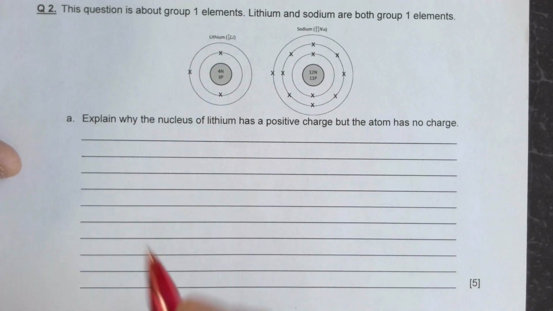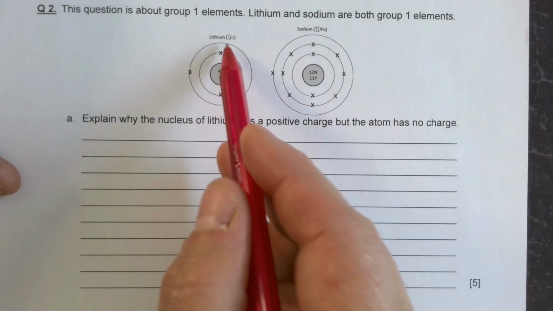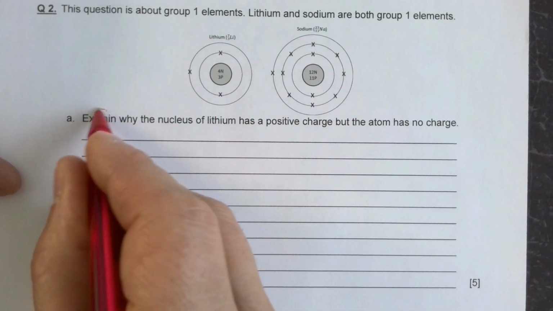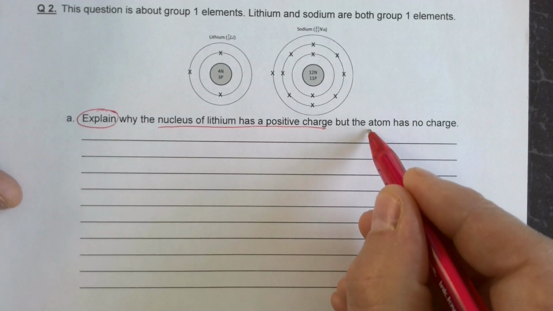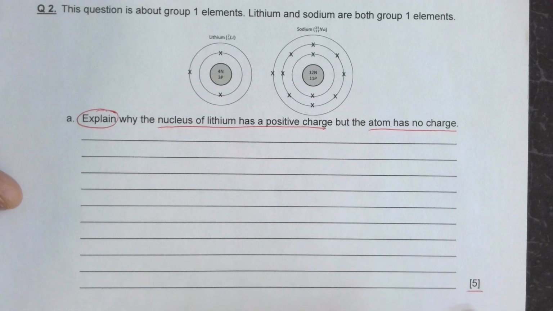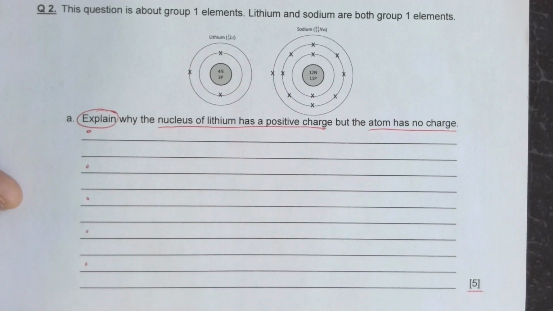Question 2. This question is about group 1 elements. Lithium and sodium are both group 1 elements. There's lithium, there's sodium. Explain why the nucleus of lithium has a positive charge, but the atom has no charge, and it's worth 5 marks. So 1, 2, 3, 4, 5 bullet points.